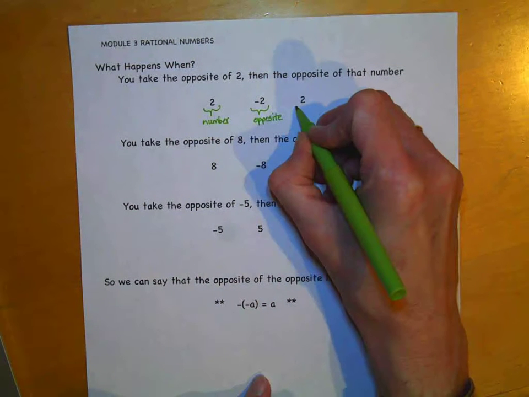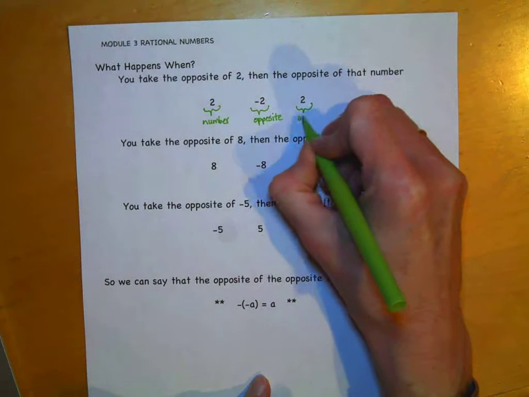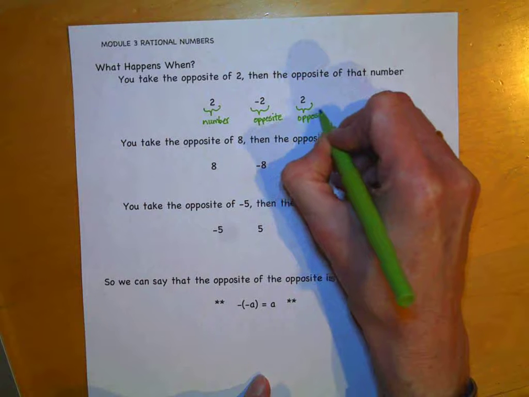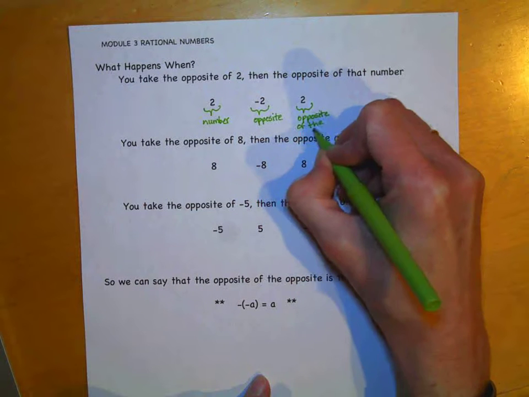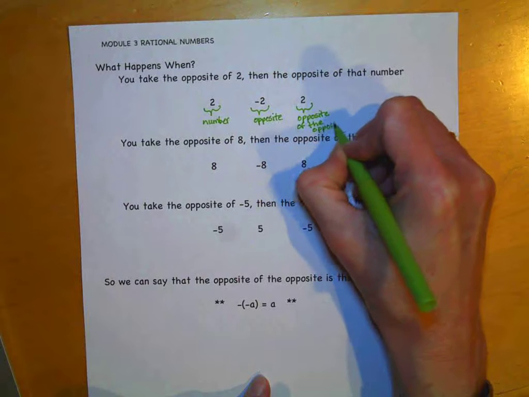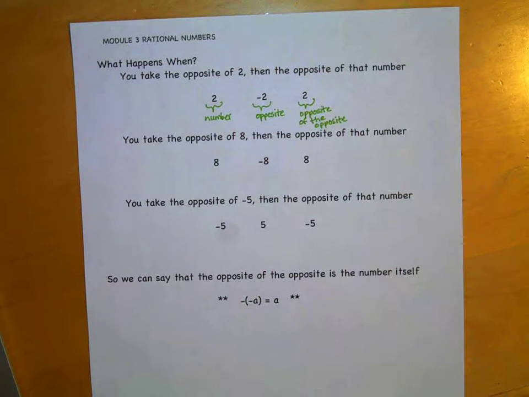So the opposite of 2 is -2. And then this guy right here is the opposite of the opposite. That's crazy. I know. Think about it. So you're given a number, 2. What is the opposite? -2. What is the opposite of the opposite? 2. Okay, interesting.